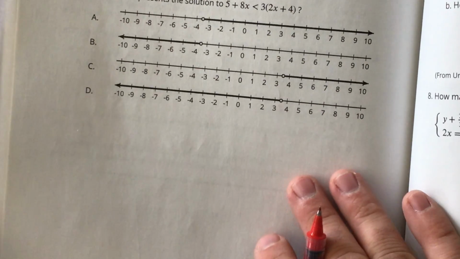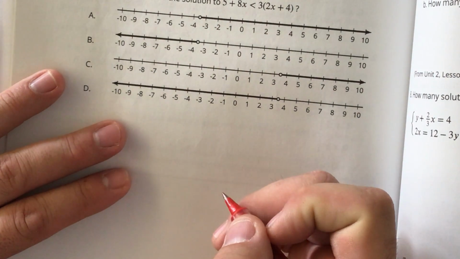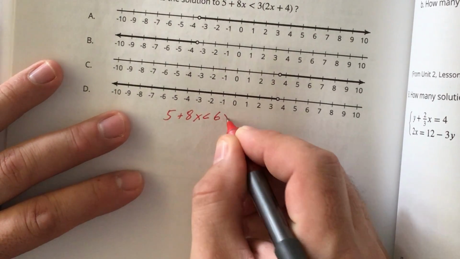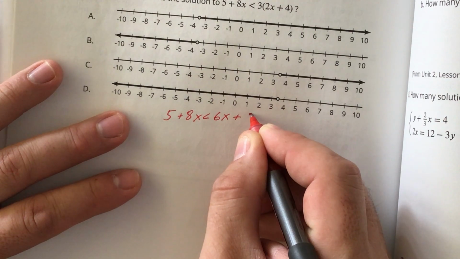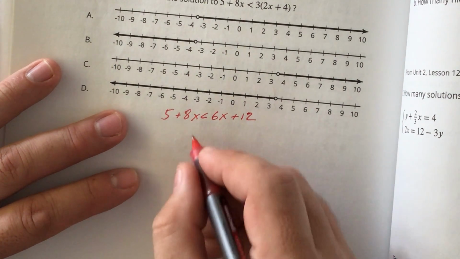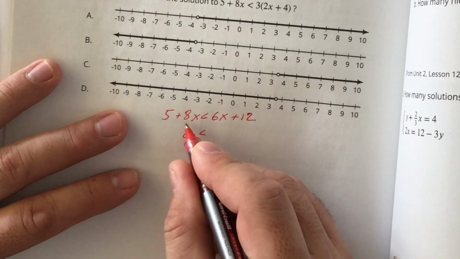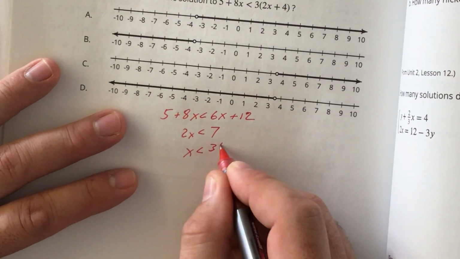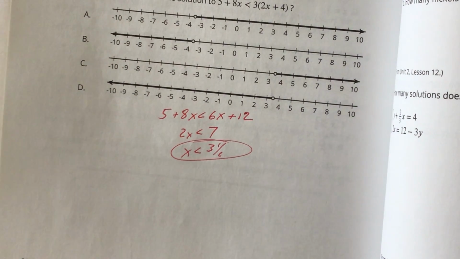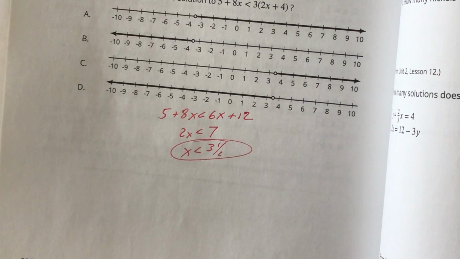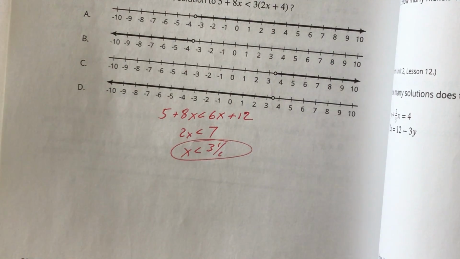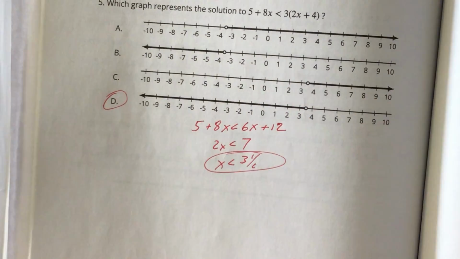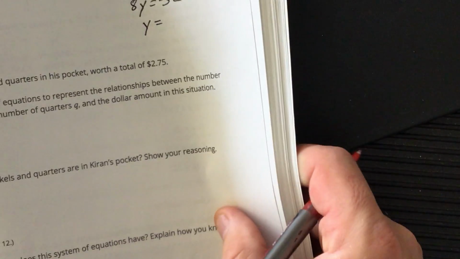Question number 5. Two of these... nope, I lied. I was going to say 2 you could eliminate right away, but you can't. Combine the x's, subtract 6x. I'm going to subtract 7 as well at the same time. I get x is less than 3.5. So once you solve, that should become pretty apparent. D is correct.